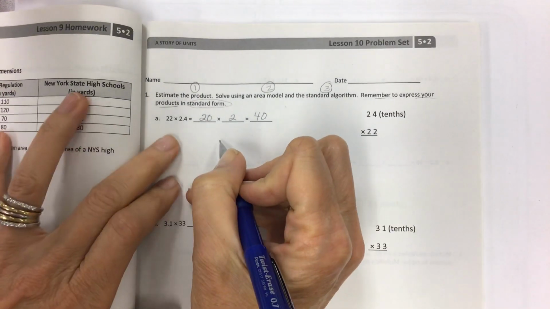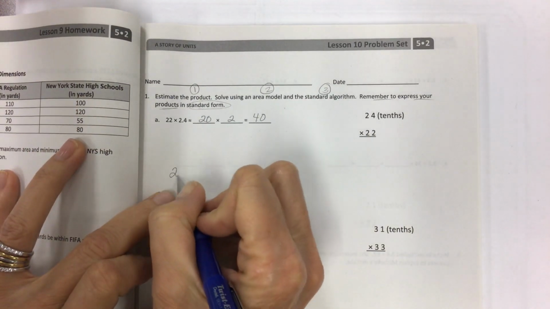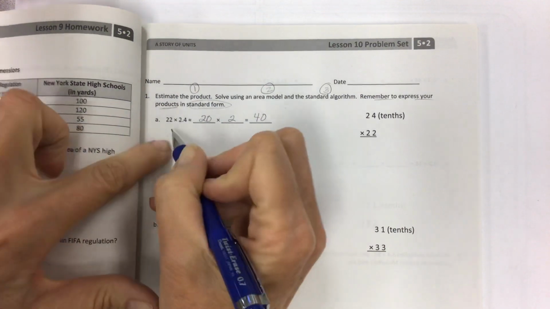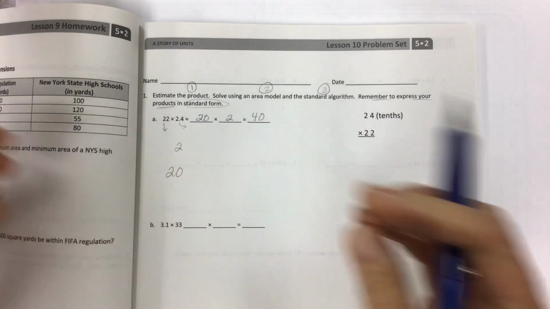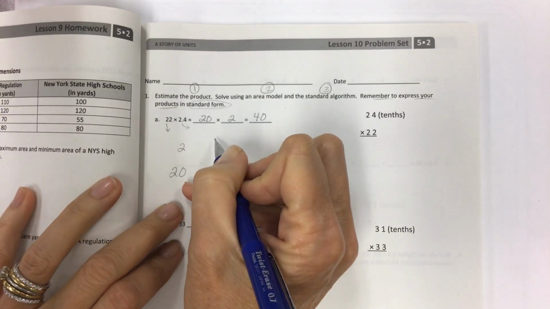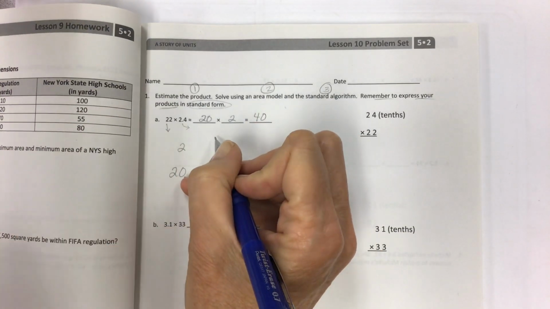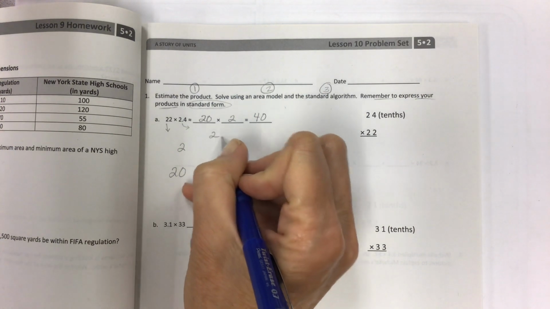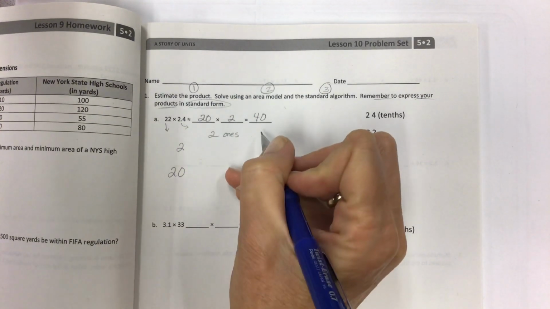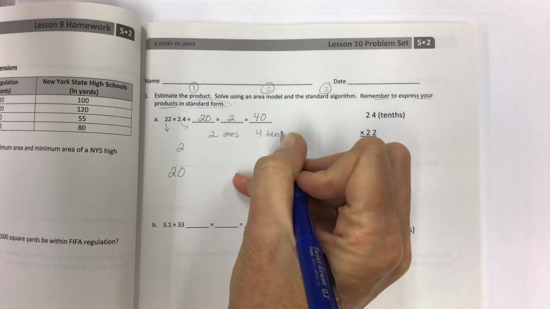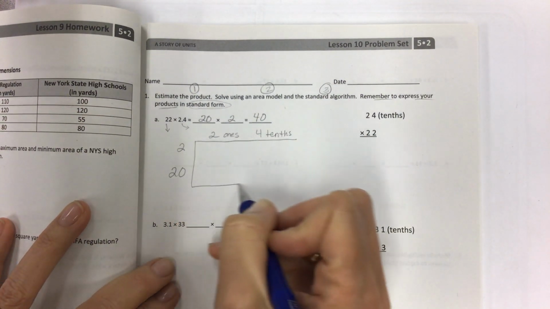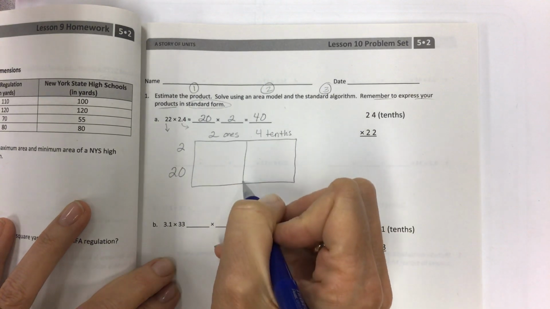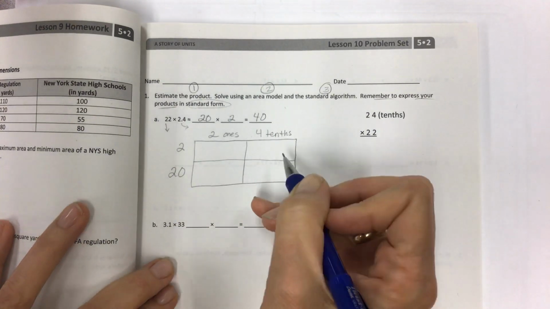So let's make our model, and I want to start with 22. I'll put this one on the side because I want to have this one on the top where I can separate out or rename my digits. So this is 2 ones and 4 tenths. Let's use unit form. And I eventually want these to match my partial products.